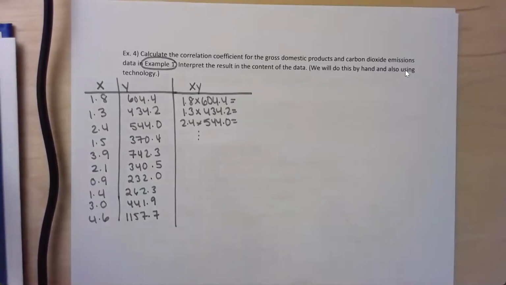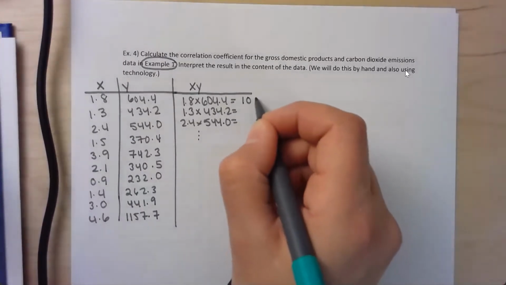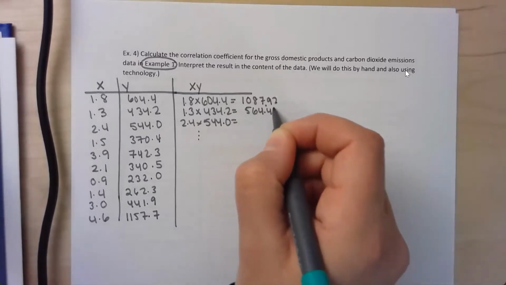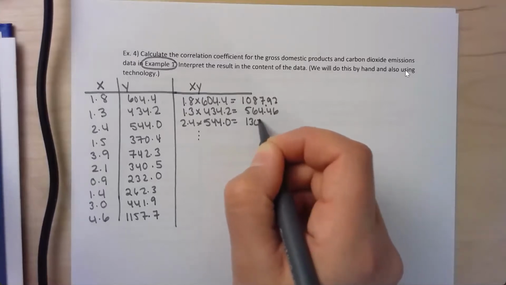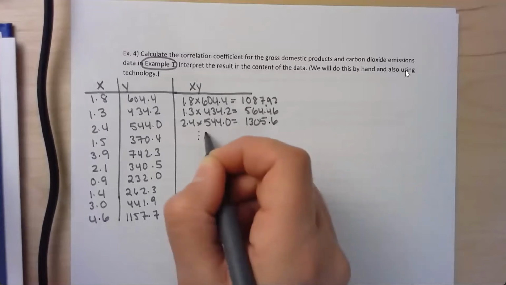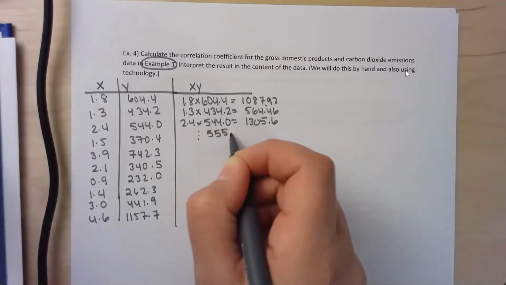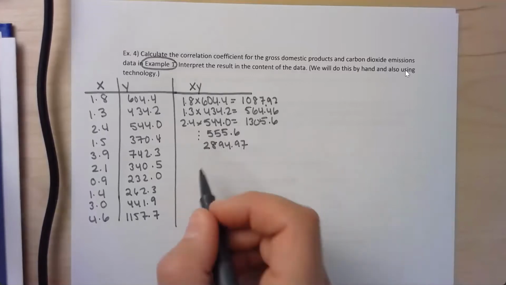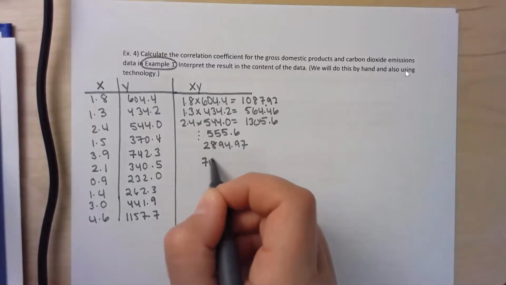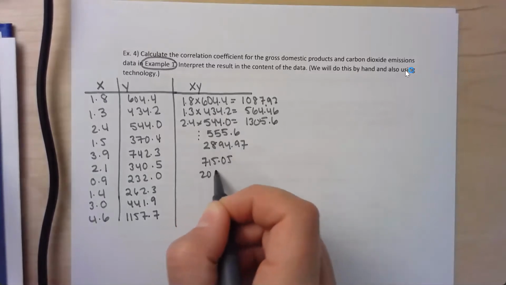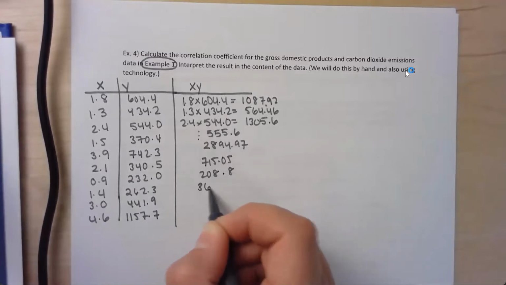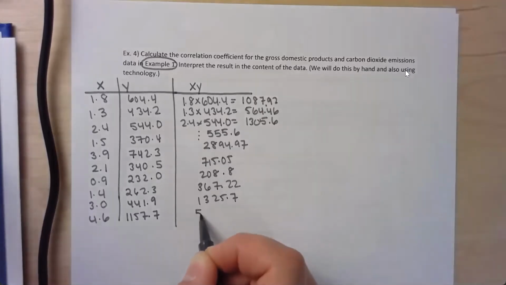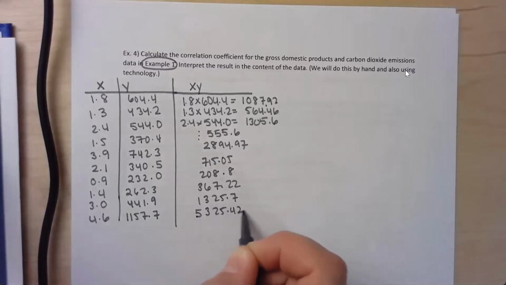And what you get for answers, I'll just give you the answers. It's 1,087.92, 564.46, 1,305.6, 555.6, 2,894.97, 715.05, 208.8, 367.22, 1,325.7, and 5,325.42.